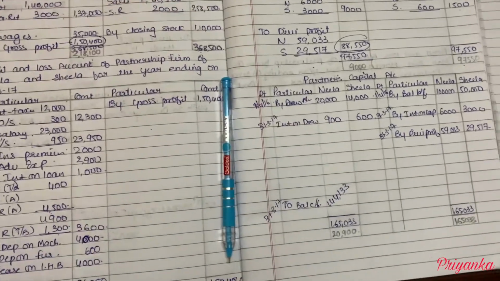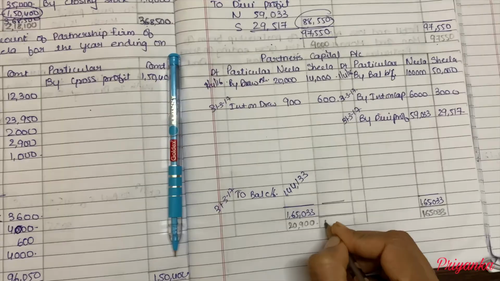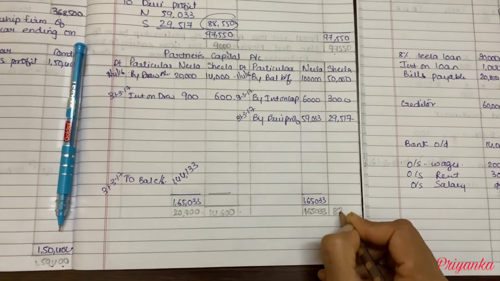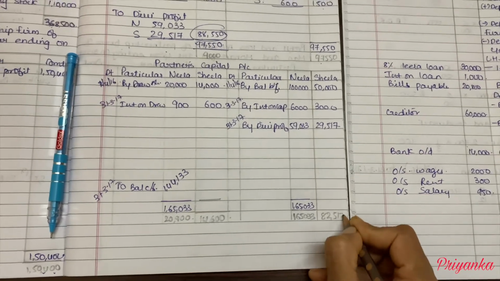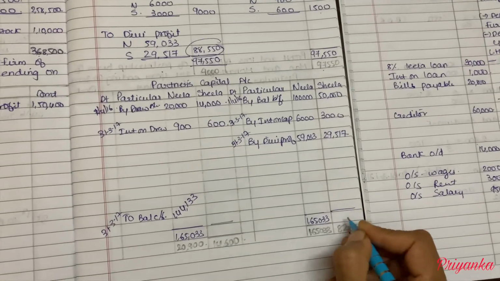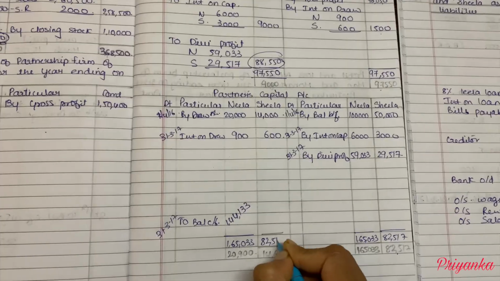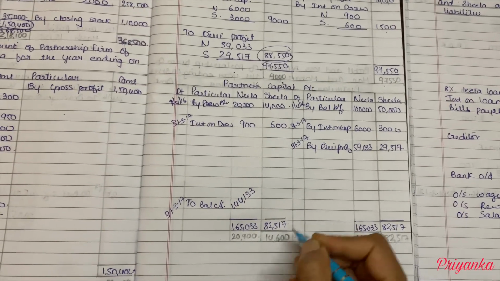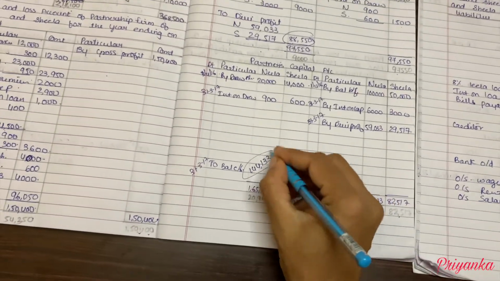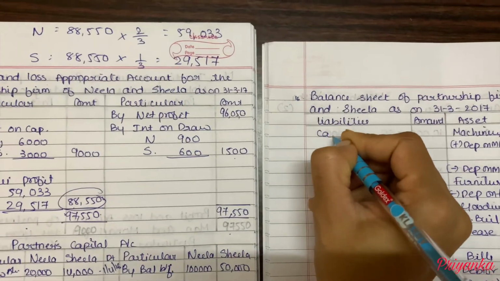1,44,133. Now we'll make the total of Sheila, 14,600 on the debit side, and here 82,517 on the credit side. So obviously this is more. We'll write down 82,517 on both sides and minus this. We get 67,917. Now this closing balance we'll take to the balance sheet on the liability side.